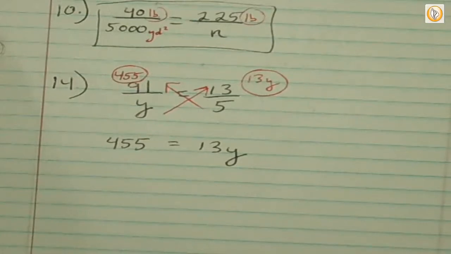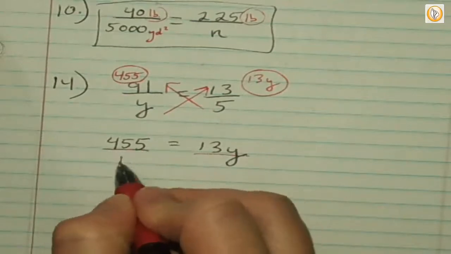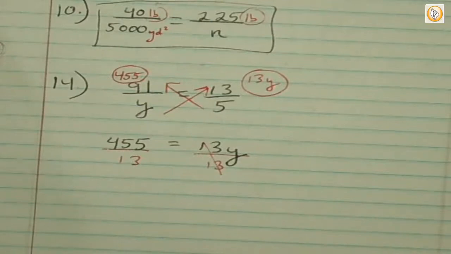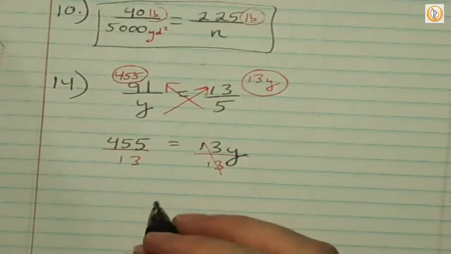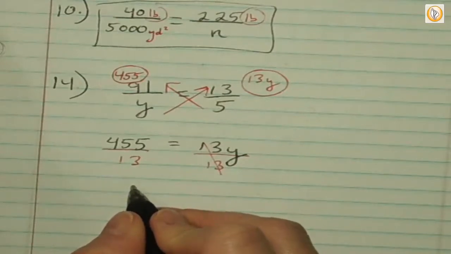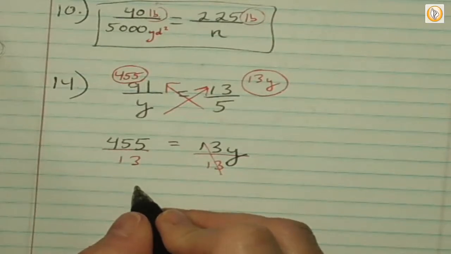Cecilia, what do I do now? Divide both sides by 13. And I get y equals what, guys? 35.